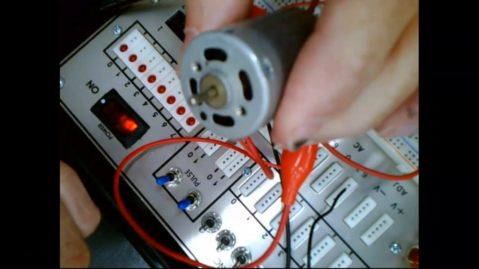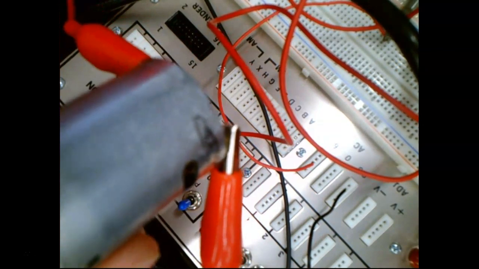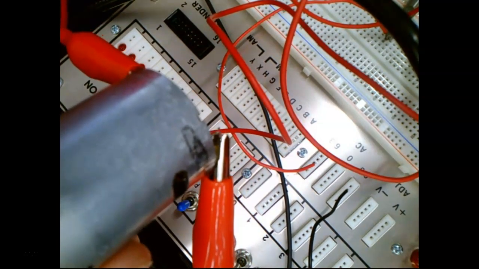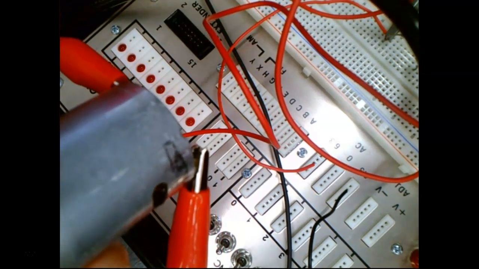Which I can't see, I need a piece of tape on it. But it's running fine. DC motors don't care if it's half wave or full wave, they don't care. Just if it's full wave, the motor will run probably twice as fast. Right?